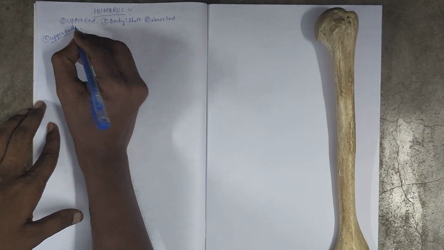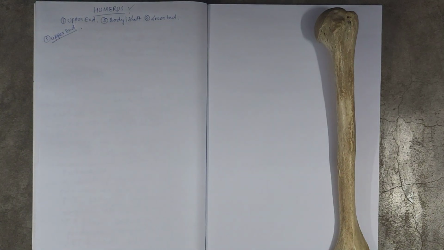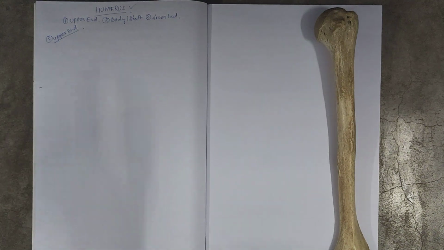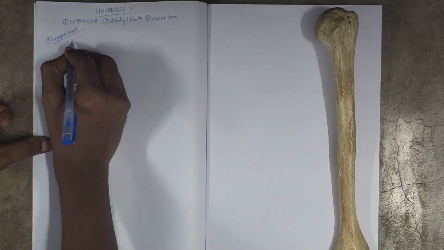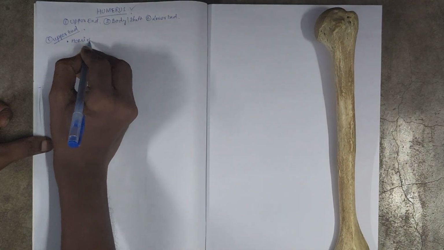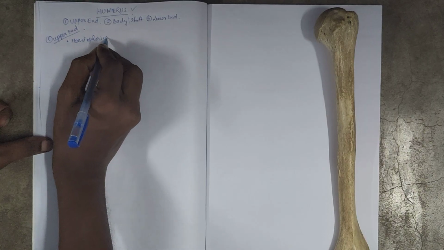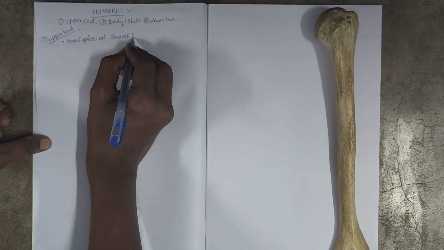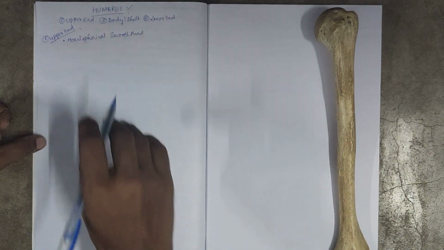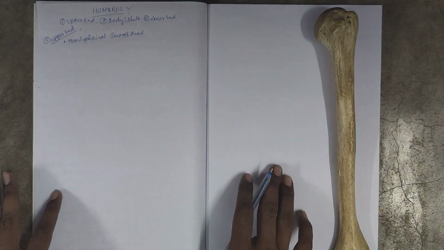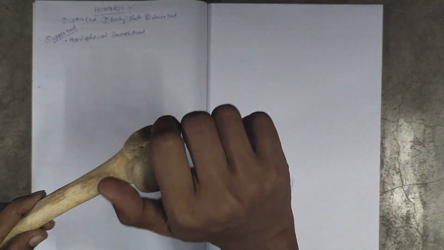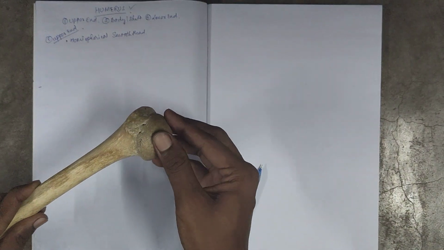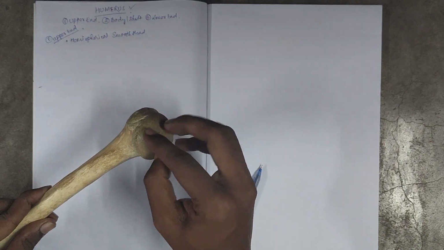First of all, the upper end. The upper end consists of a hemispherical smooth head. In the upper end, this is the hemispherical head.